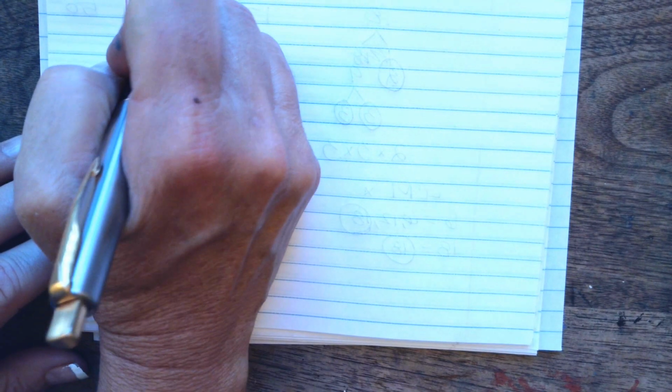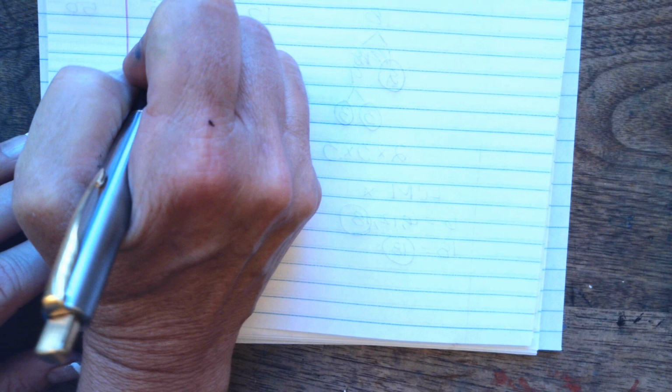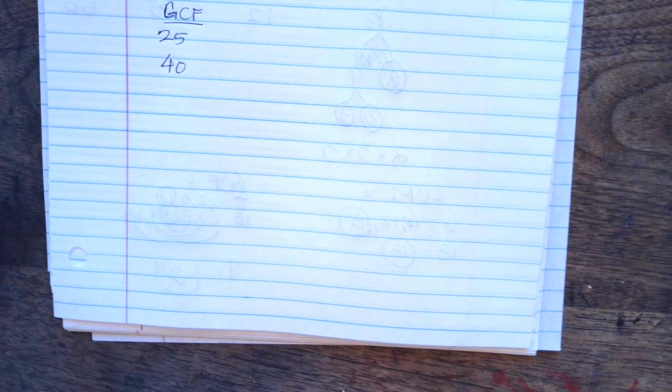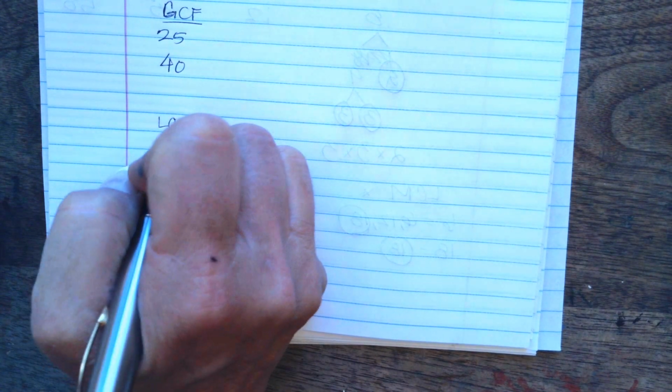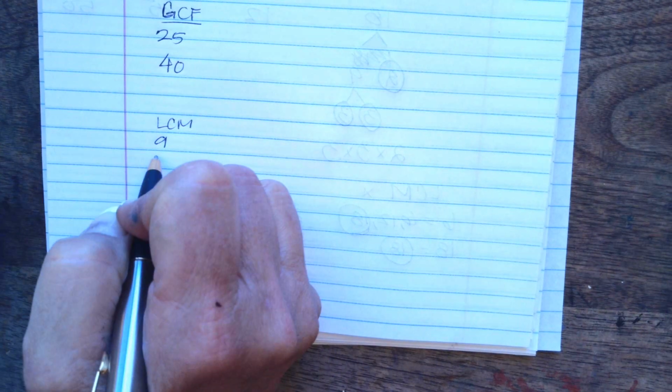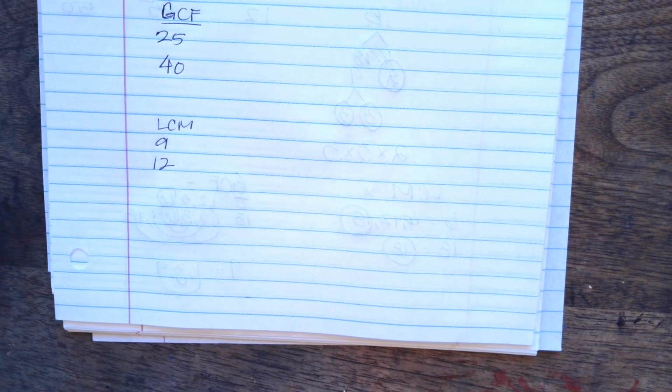Okay, so you're going to try to find the greatest common factor of 25 and 40, and let me know what you get. Okay. And then the least common multiple of 9 and 12. Okay.